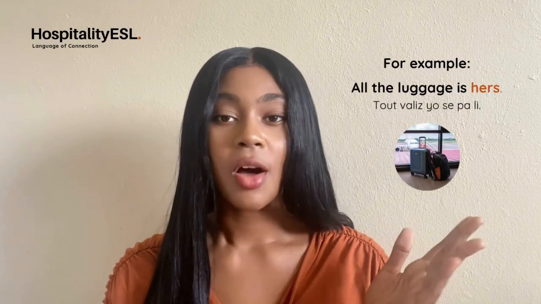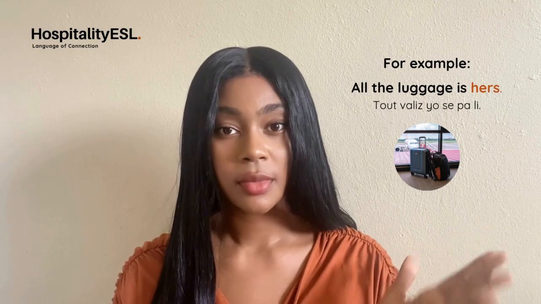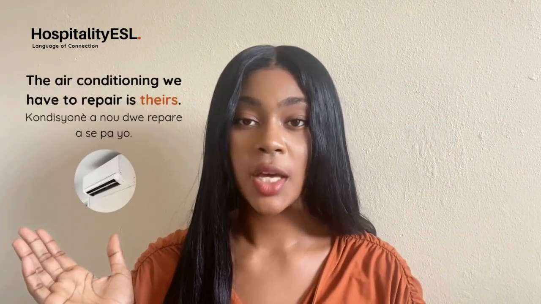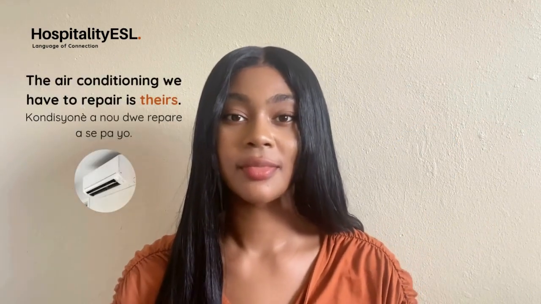For example, all the luggage is hers. The hair conditioning we have to repair is theirs.